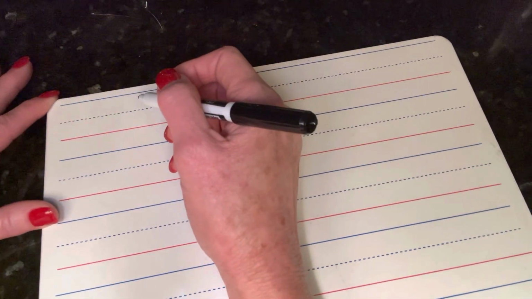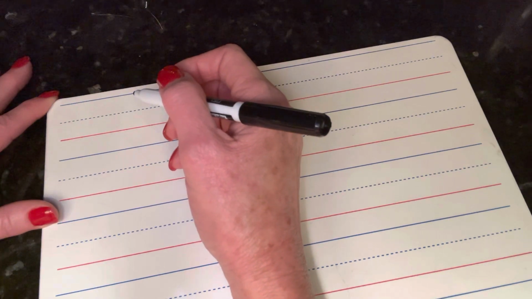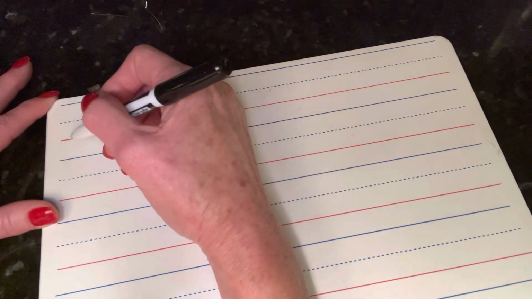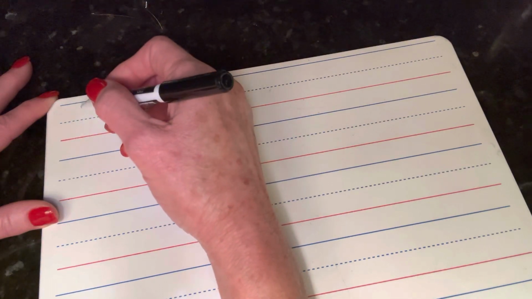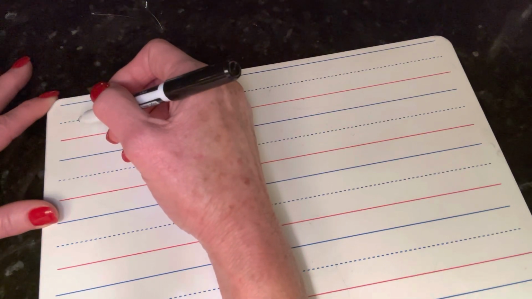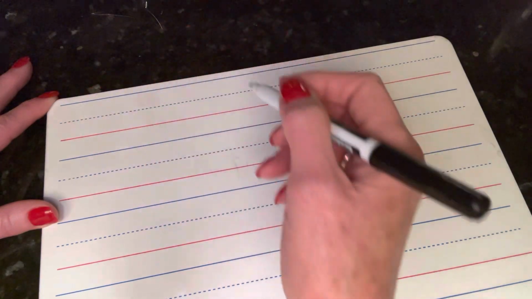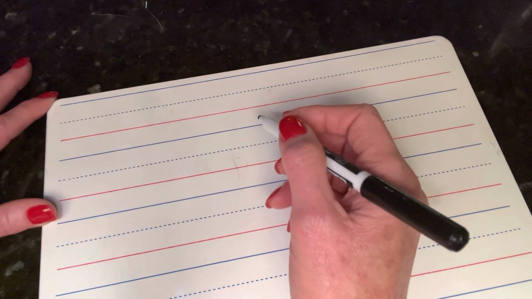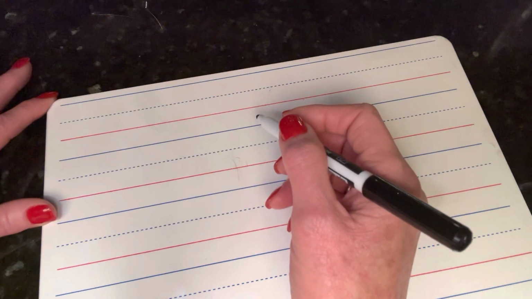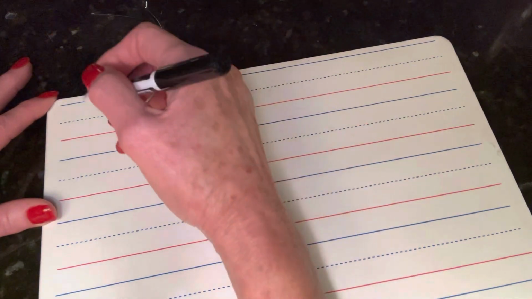As we practiced with our last letters, L and H, we had a slope up to the top line, from the baseline to the top line, and then we crossed at the midline and then continued our letter. We're going to continue that with our letter B and K, the exact same thing.